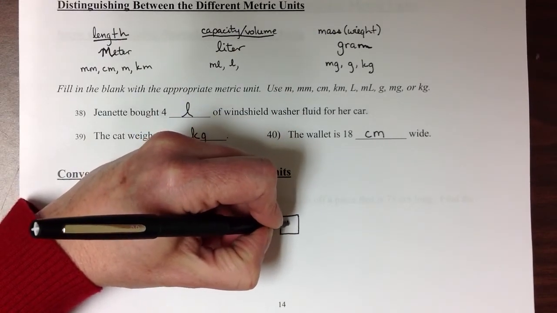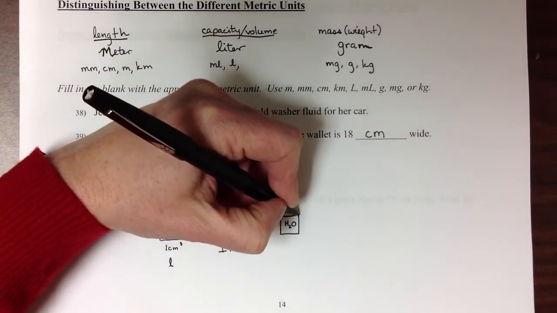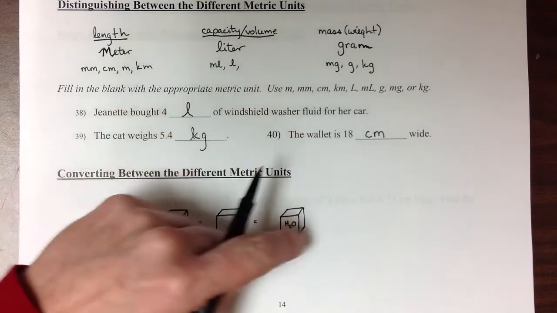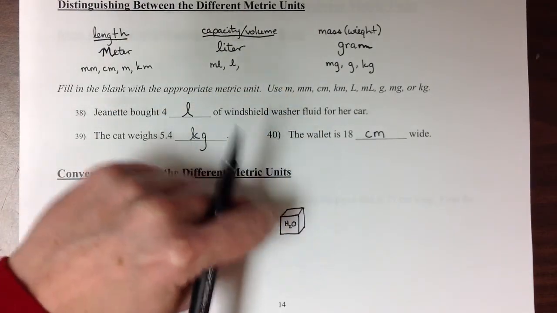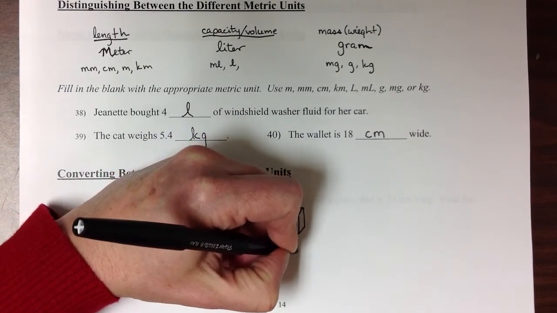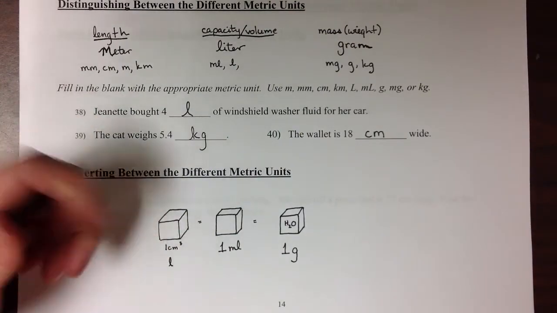And if it happens to be filled with water, we're going to call it H2O because I can't fit the word water in there. If it's filled with water, we're not talking about the weight of the box, just the weight of the water itself. It weighs 1 gram. So this is kind of a handy thing to be able to translate between.